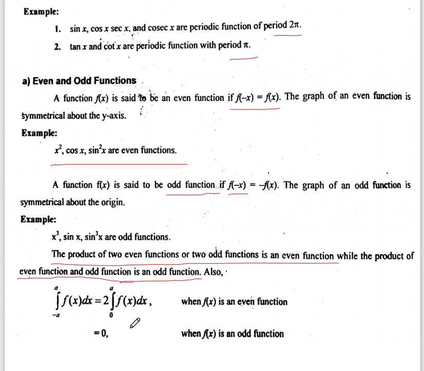So if f of x is an even function, then the integral from minus a to plus a of f of x dx can be written as 2 times the integral from 0 to a of f of x dx. And if f of x is an odd function, then the integral from minus a to a of f of x dx is equal to 0.